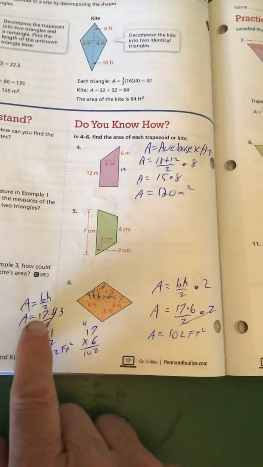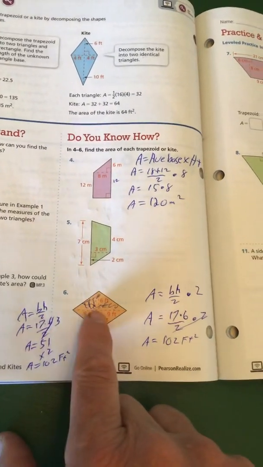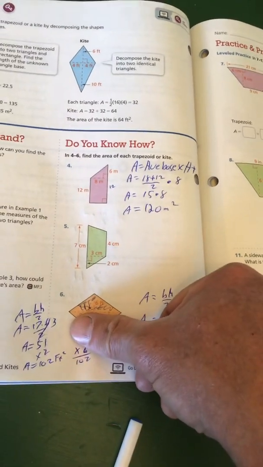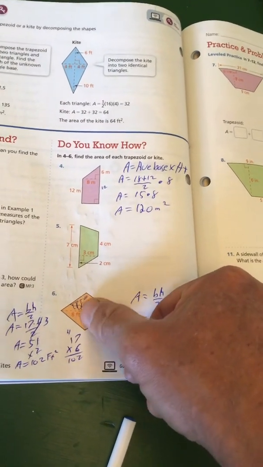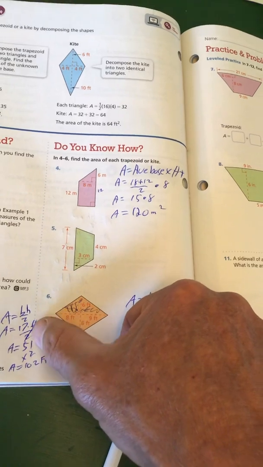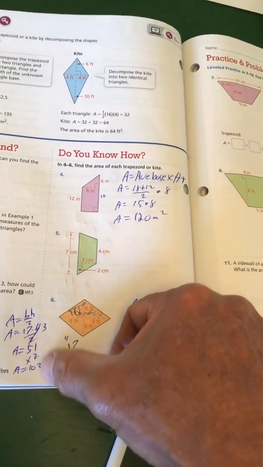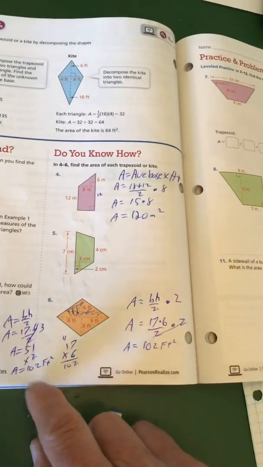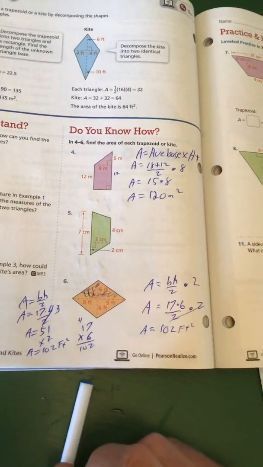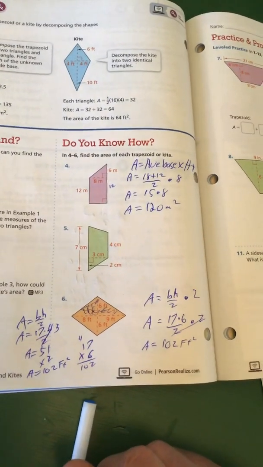102. Here I did it over here, where I actually just found the area of that top triangle, and I went 17 times 6 divided by 2, and I get 51 is the area of that triangle. Well, if I double it, that'd be the area of the whole thing. So that's how you find the area of a kite.